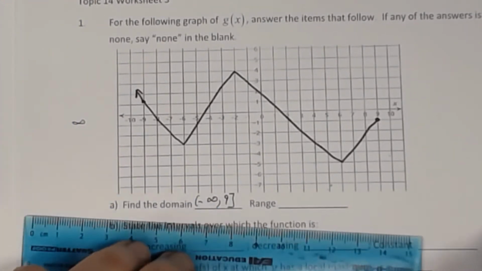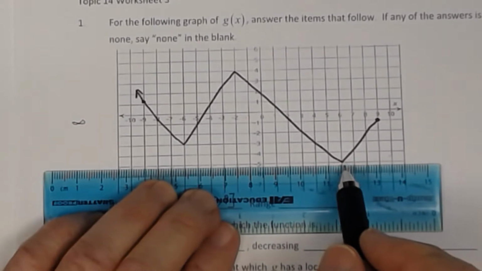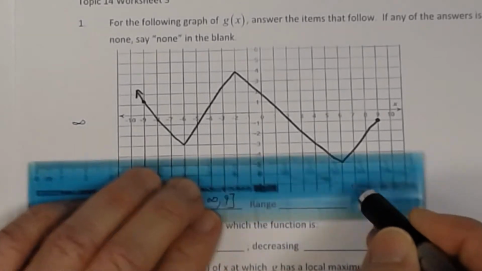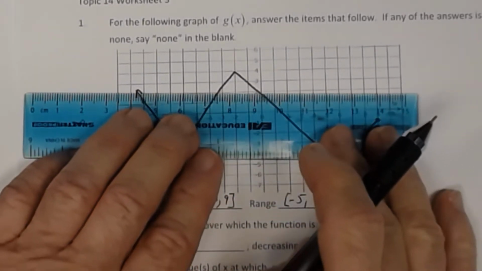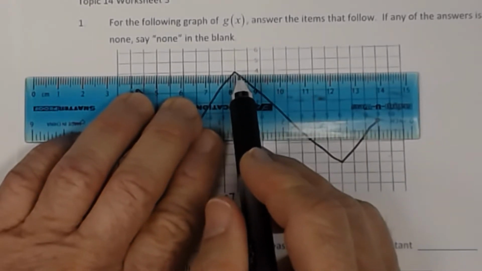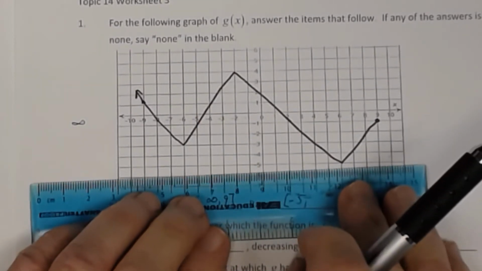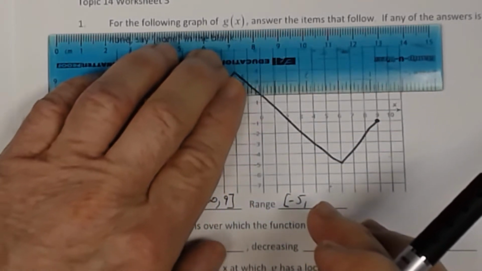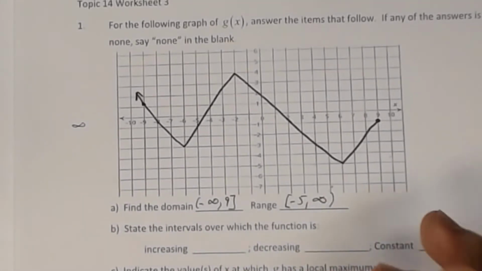The range is a set of y coordinates. Note that the lowest point I touch is right here. So that's that y value negative 5. So that's bracket negative 5, comma, and then be careful. Some students are going to say this is the highest y value, but it's not, because of this arrow. So you keep on going up. So I'm actually going from negative 5 all the way to infinity. So bracket negative 5 to infinity.